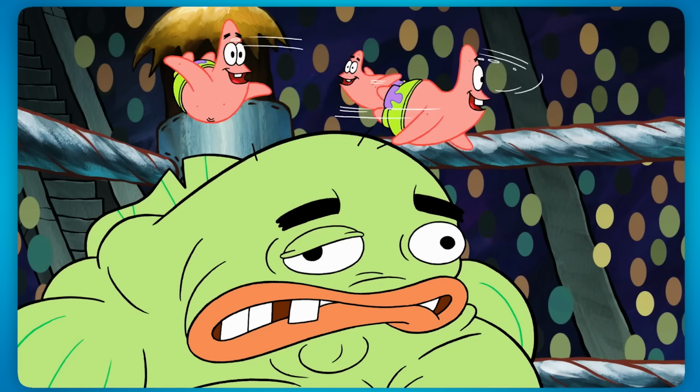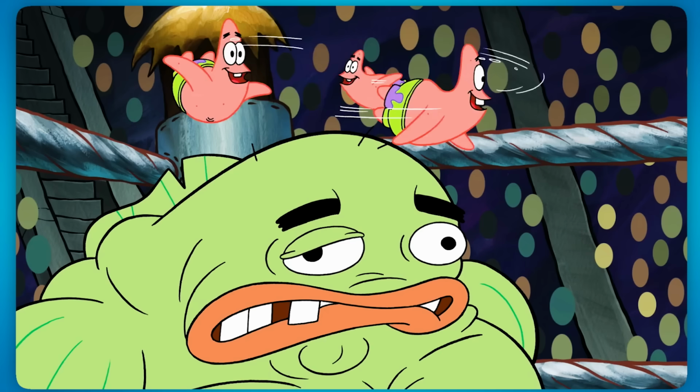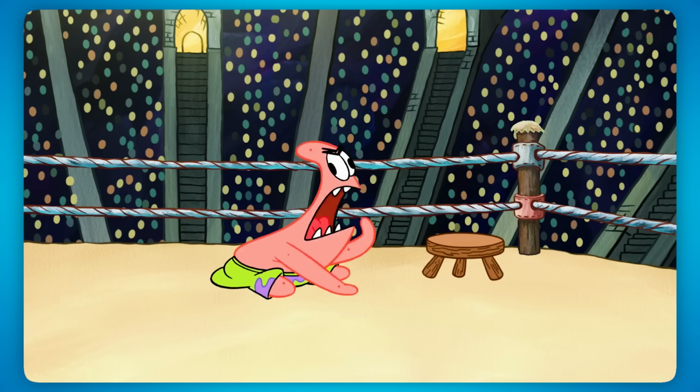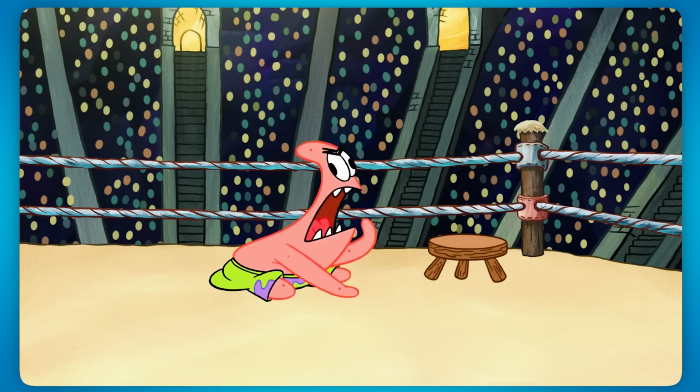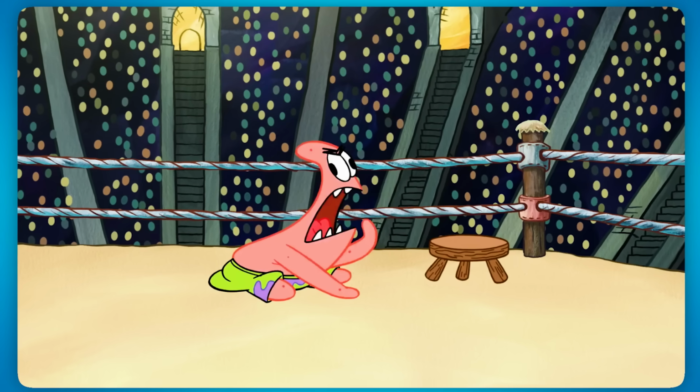The most disturbing part is that Mr. Krabs keeps triggering Patrick's episodes on purpose to make money. Even after seeing how destructive and dangerous Patrick becomes, Mr. Krabs continues to ring bells around him because it's profitable. He's basically exploiting someone's mental illness for financial gain.